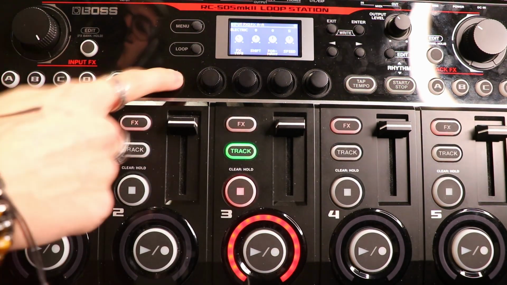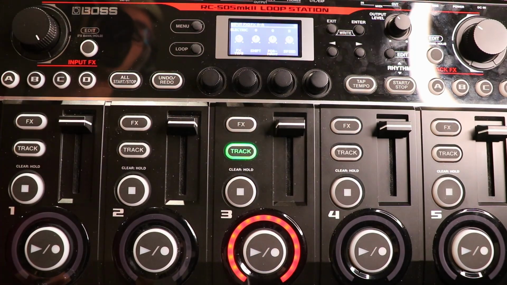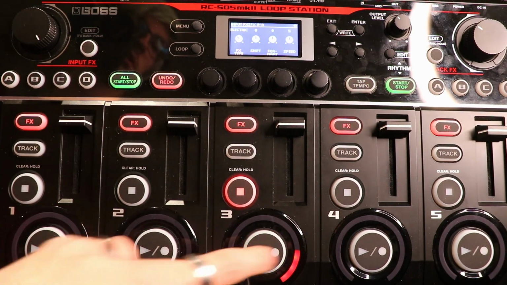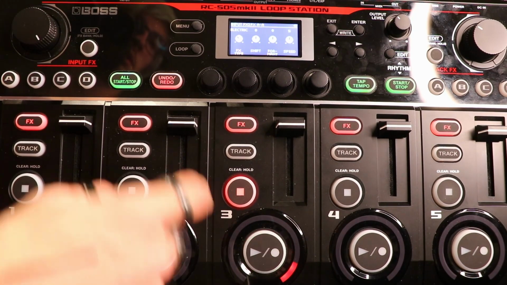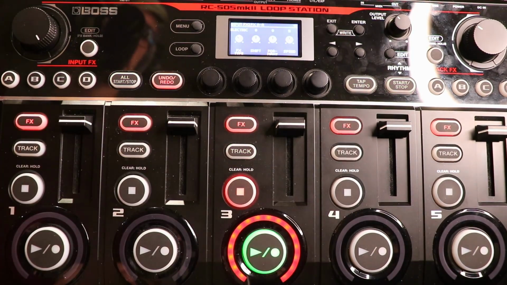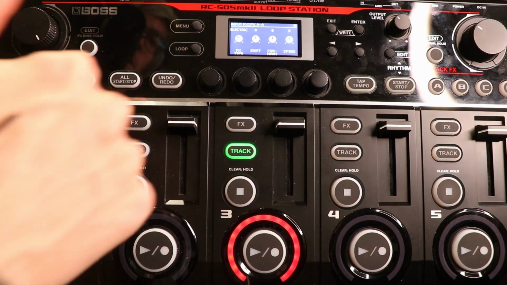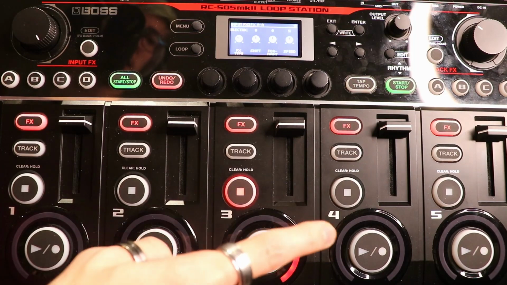Now let's press the undo button. I can just press the track to undo to the last step that I overdubbed. While I'm on the undo function, I can now press the square to go back to the first overdub. And go back to the last one I did.